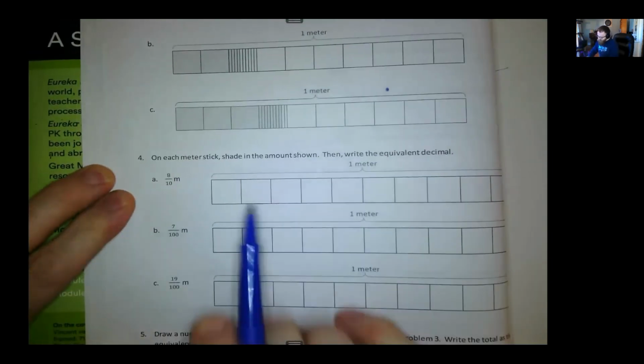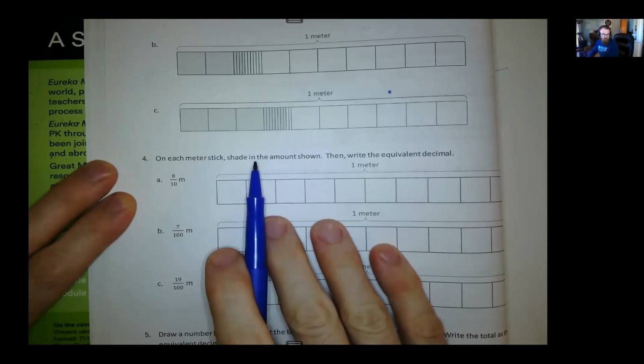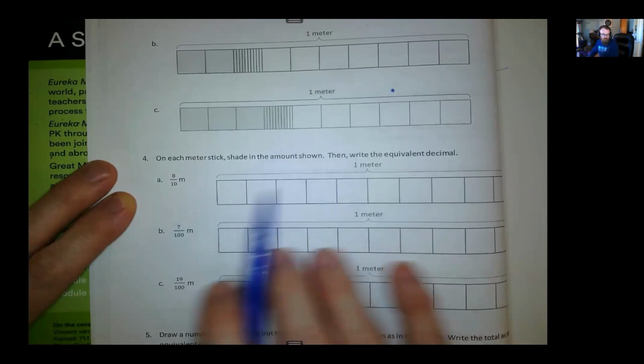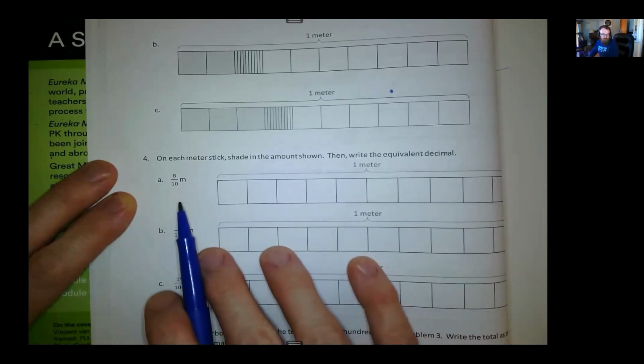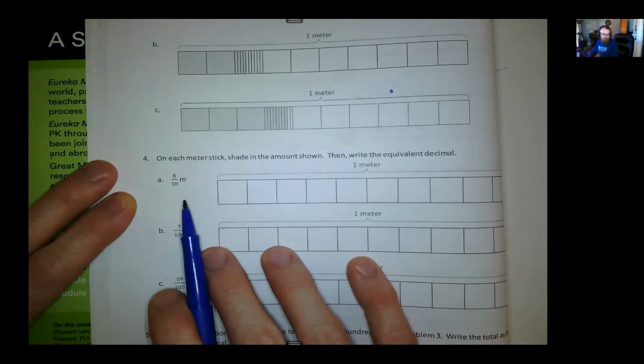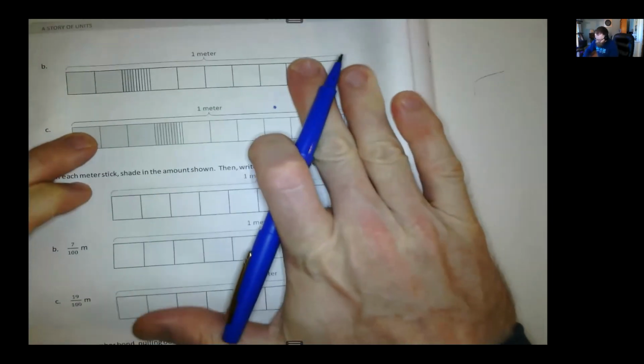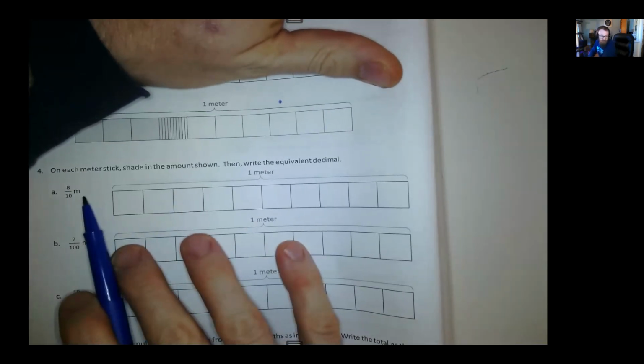Shade in the amount shown, then write the equivalent decimal. 8/10 of a meter is shown in fraction form. We have a tape diagram here. Shade in the amount shown.